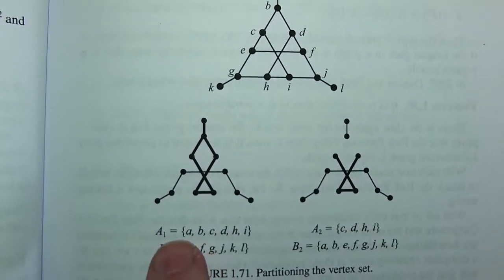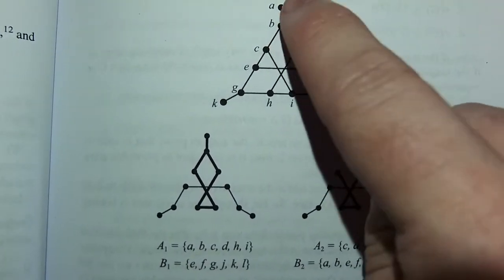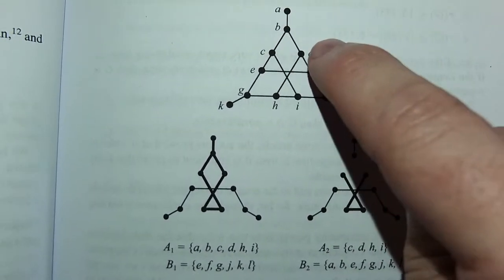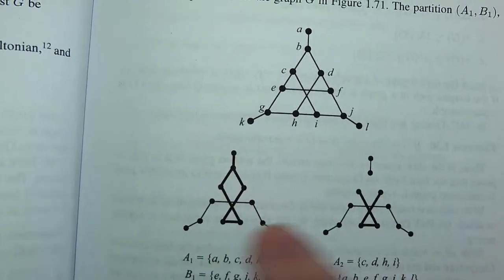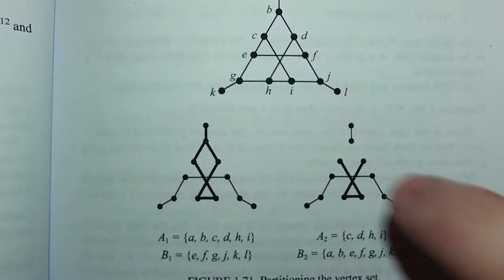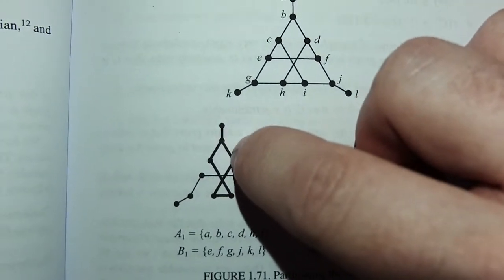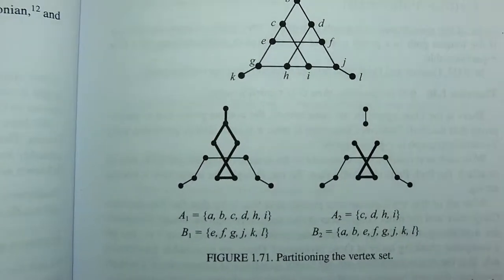My subset of vertices for A1 is A, B, C, D, H, I. And so the induced subgraph is this thing. The length of a longest path in that is 1, 2, 3, 4, 5, 6.